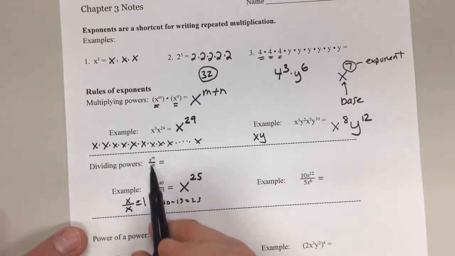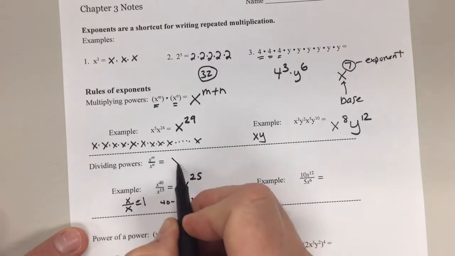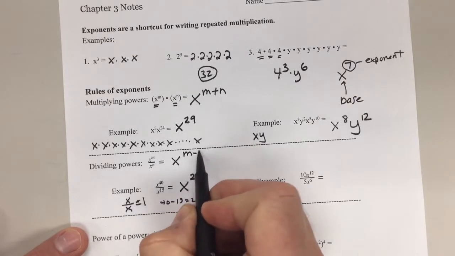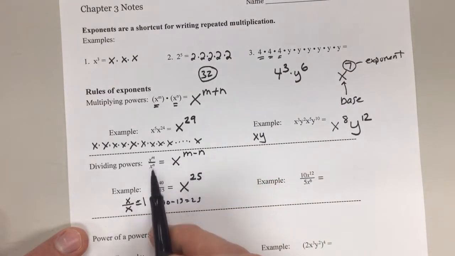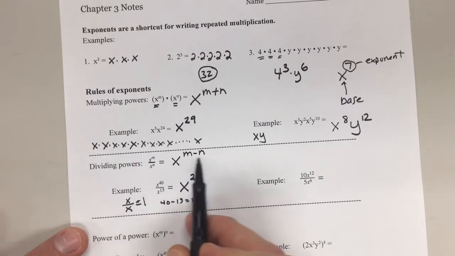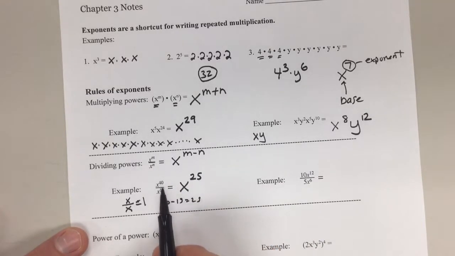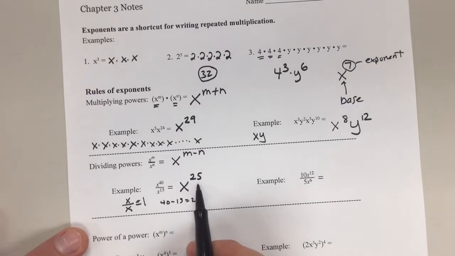So our rule when dividing powers is we subtract the top power minus the bottom power. So m minus n. So in this case, I just go 40 minus 15 is 25.